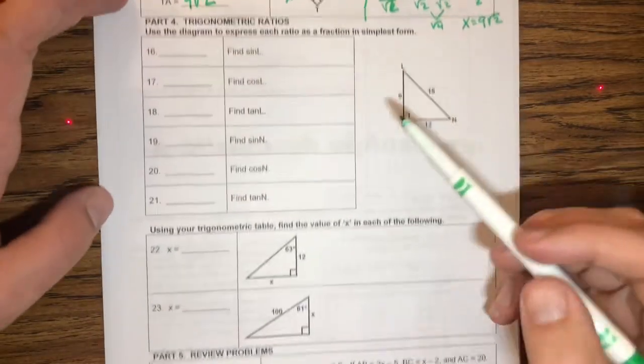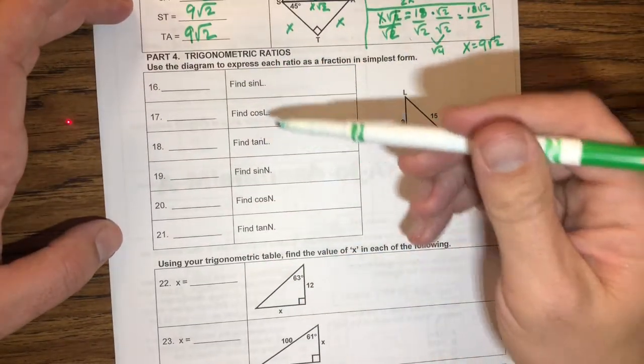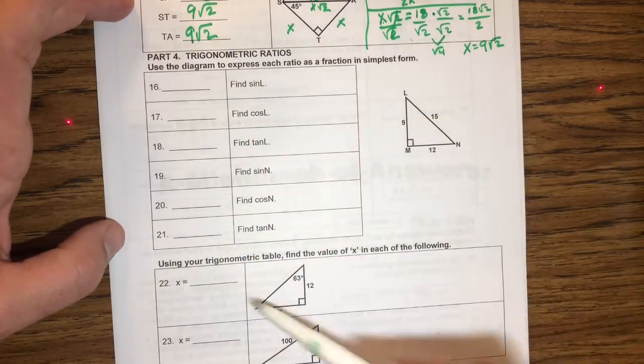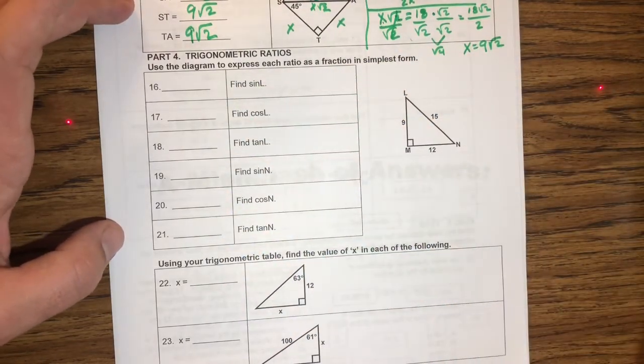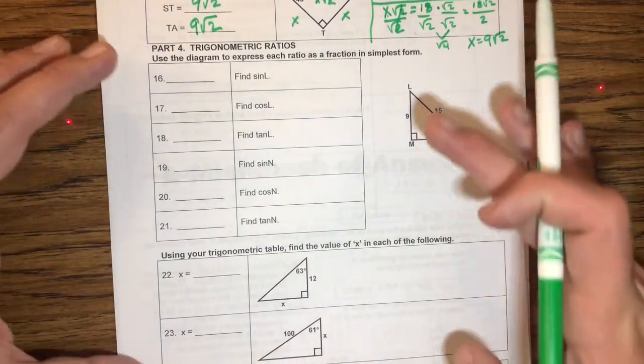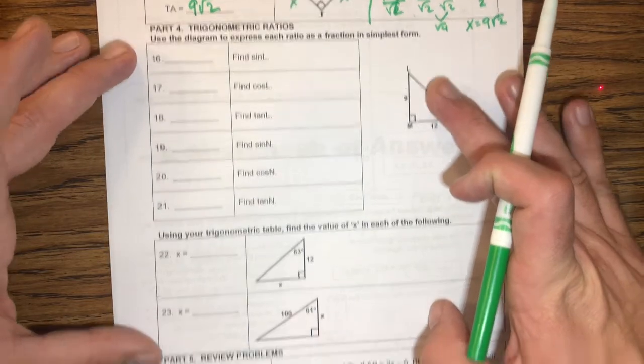All right, on the trig part of this, we are actually going to take a day whenever I get back and I'm with y'all to really go over this trig, and we'll spend a day on it and do some work on that. But for now, don't worry about this, 16 through 23. We're going to move on past that.